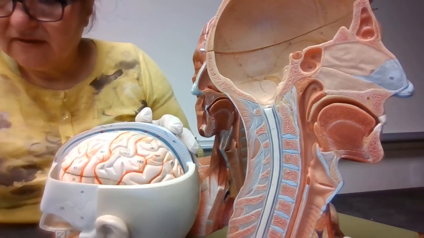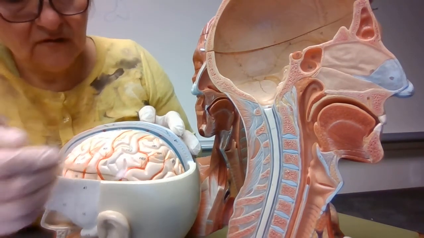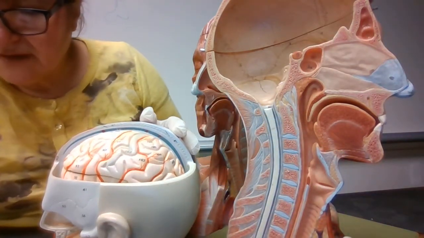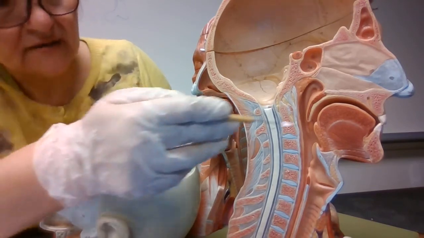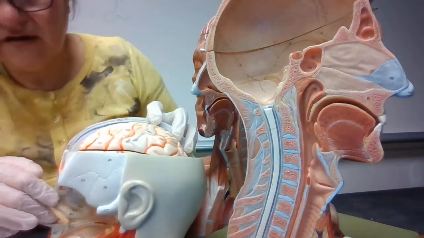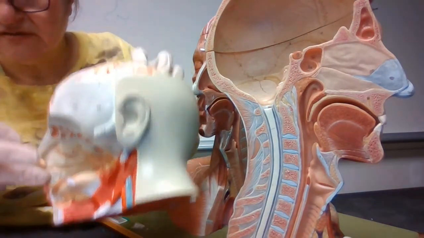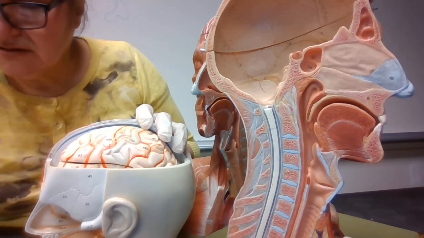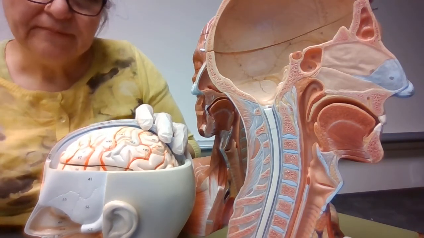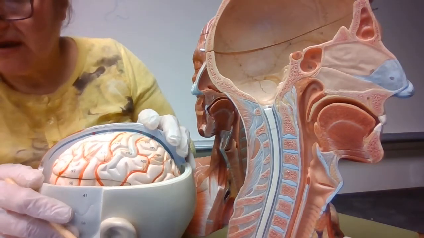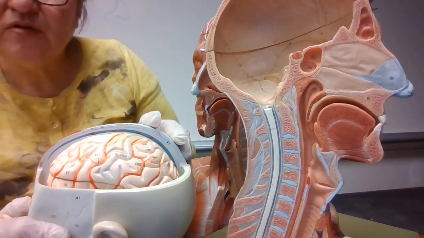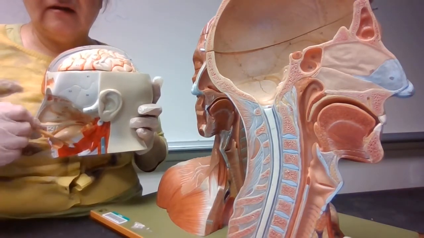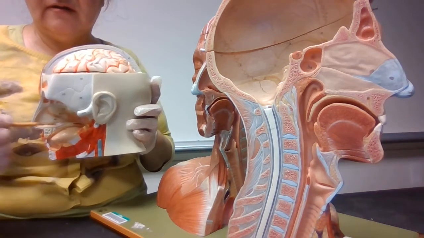Okay, and the genioglossus origin is the mandible, the mandible bone. And the insertion is the tongue. That's your tongue, and this is your tongue in this model. The action is sticking out the tongue. And the nerve is going to be the hypoglossal. Why do they call it hypo? It's the nerve that innervates the underside of your tongue.